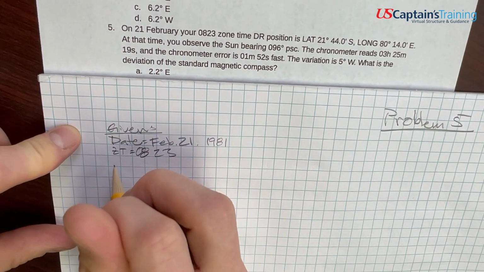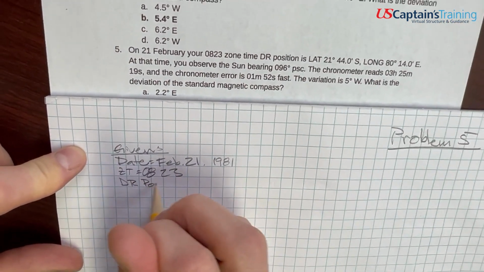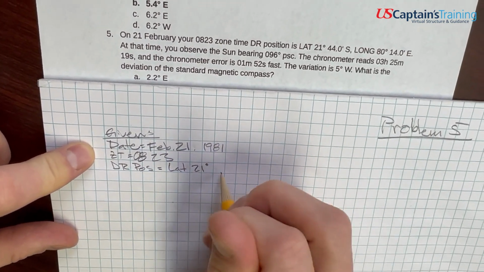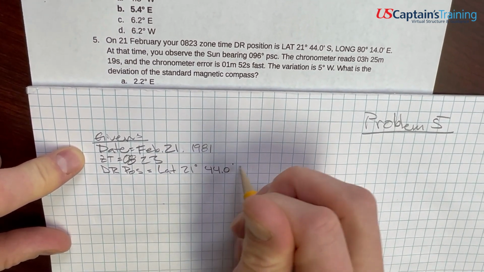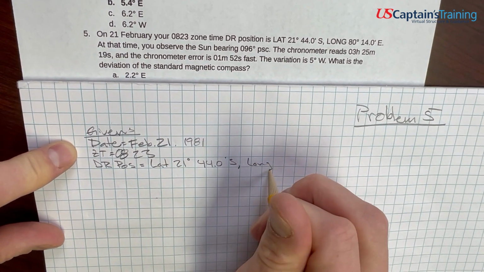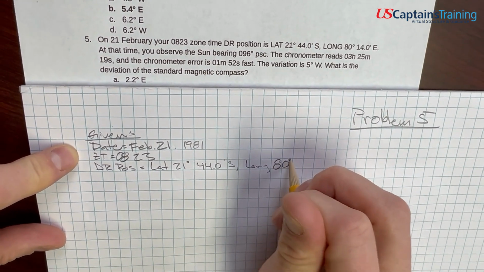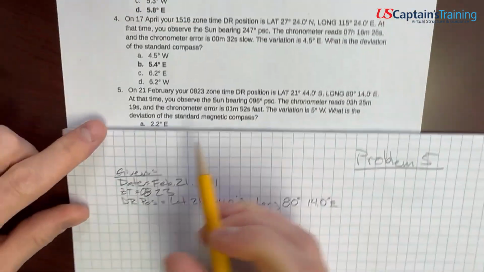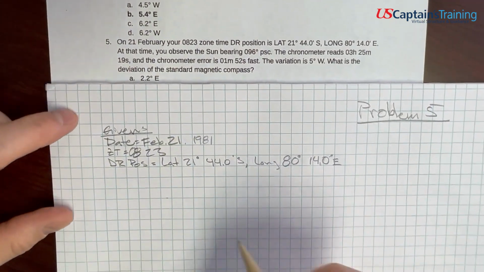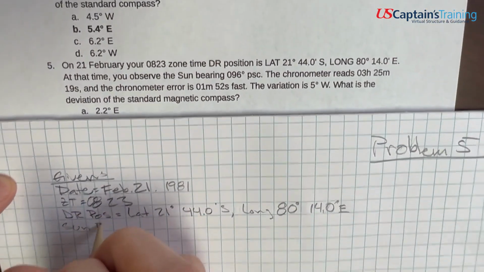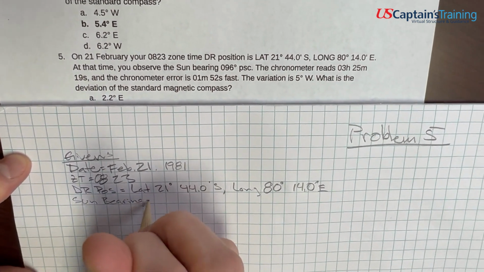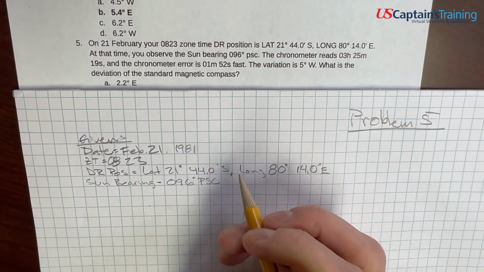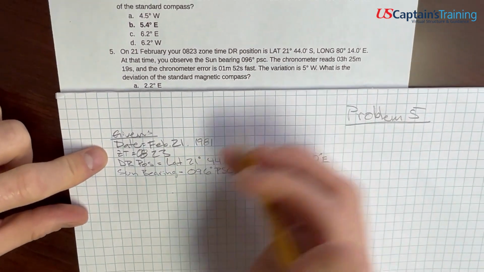And they give us the DR position, which is equal to latitude 21 degrees, 44.0 minutes south, and longitude 80 degrees, 14.0 minutes east. And they give us the sun's bearing, 096 degrees PSC.